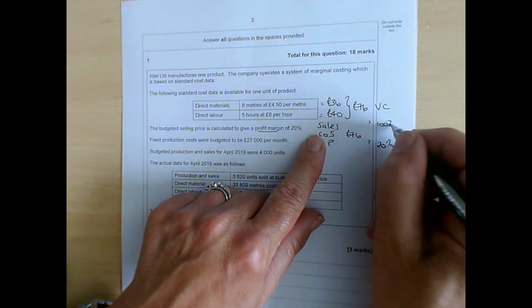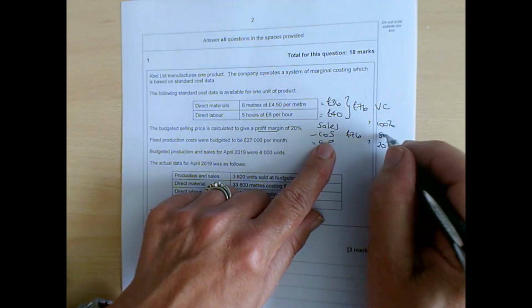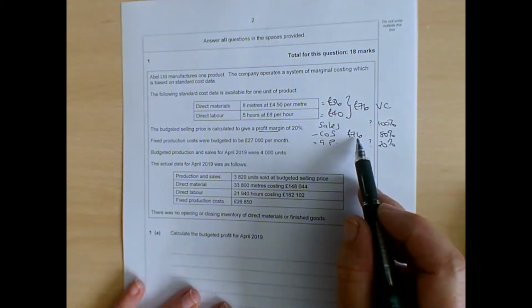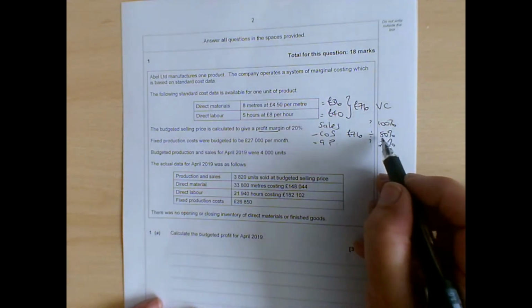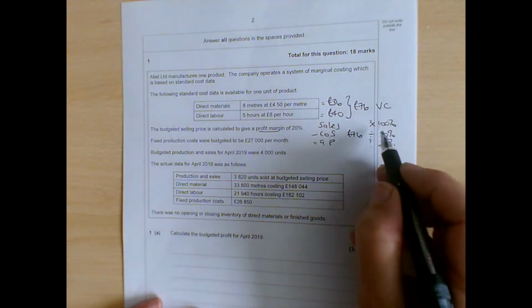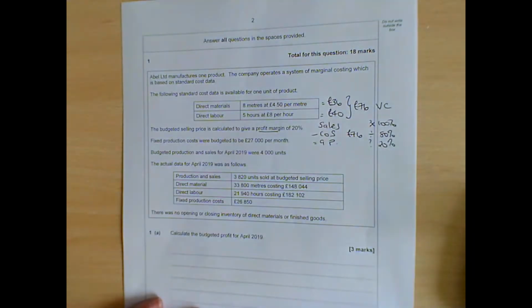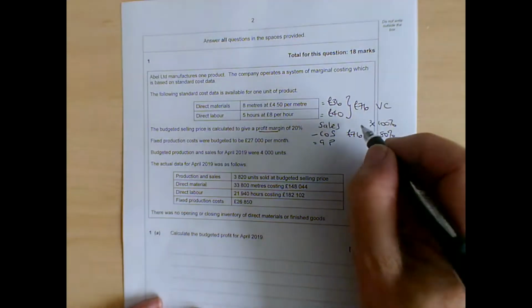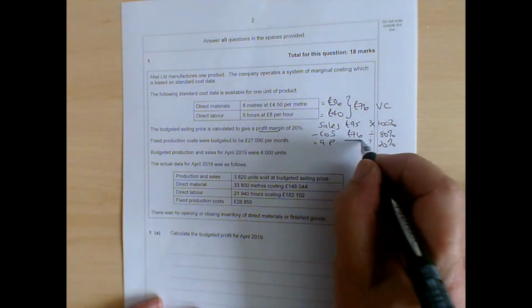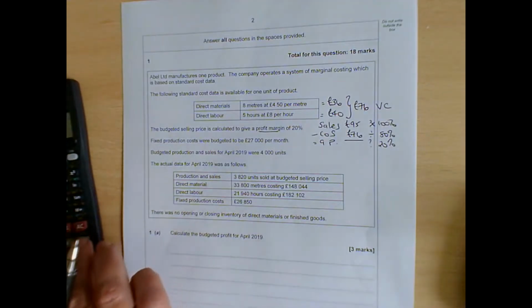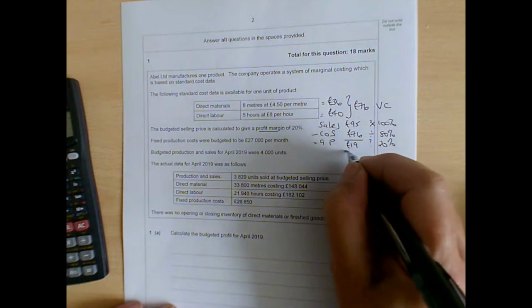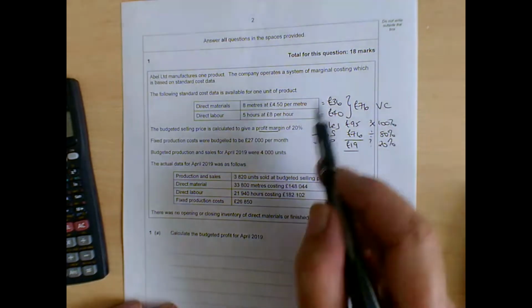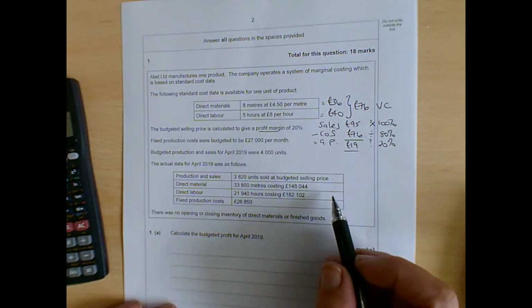So sales is the 100% figure, and cost of sales represents 80%. So if we know cost of sales is 76, we divide that by the relevant percentage, in this case 80, and then multiply it by 100. So 76 divided by 80 times 100 gives us a selling price of £95. Okay, and then the gross profit is the difference between the two, 95 minus 76, that gives us a gross profit of £19 per unit. Okay, so that's the standard data.